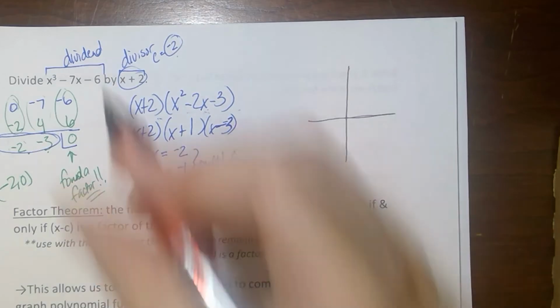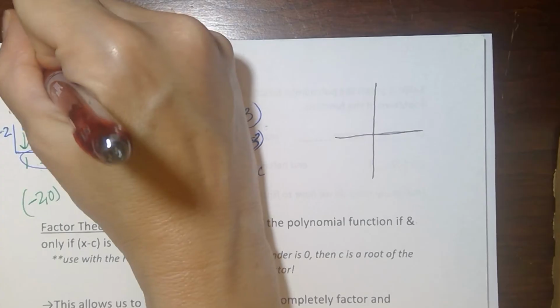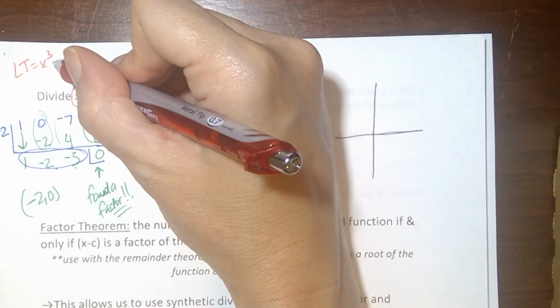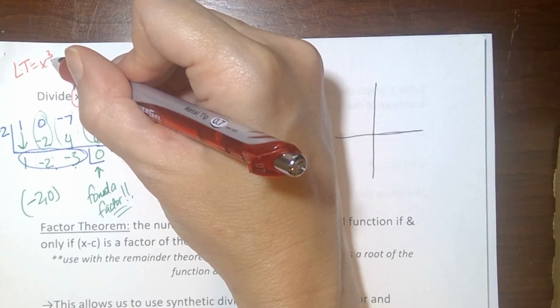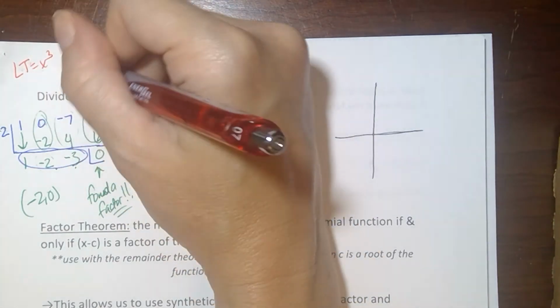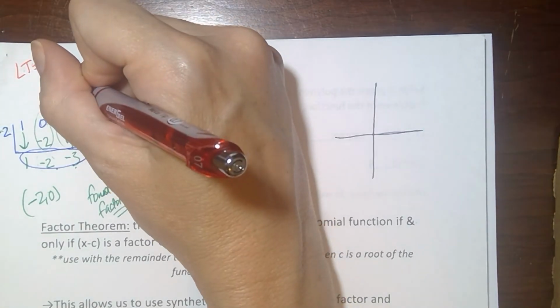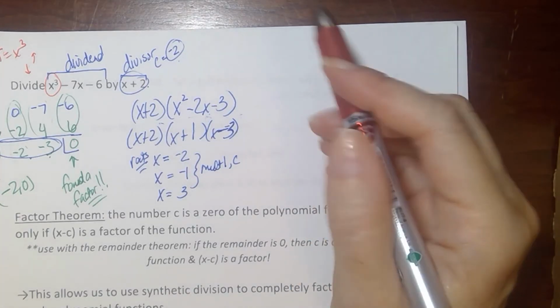Well, I know that my leading term is x cubed of my original function. The leading term is x cubed. It's a third degree polynomial, odd degree, so my ends are going to go in opposite directions, one up, one down. It's a positive coefficient, so it needs to be an increasing function, so it starts low, finishes high. What else do I know?